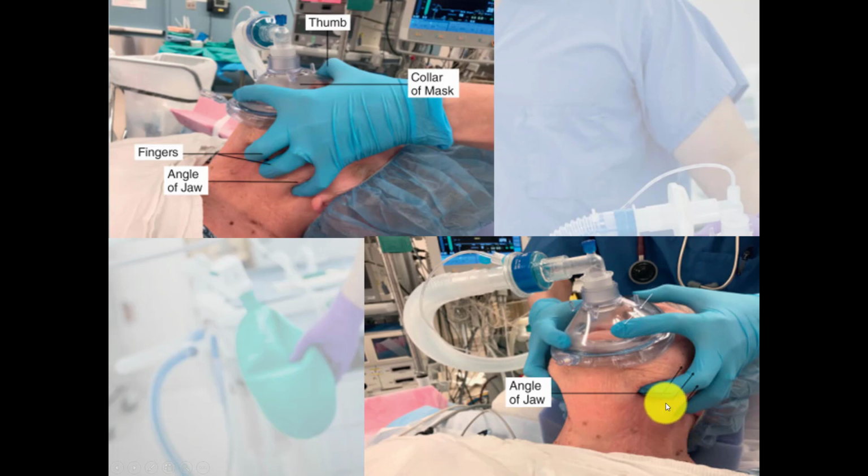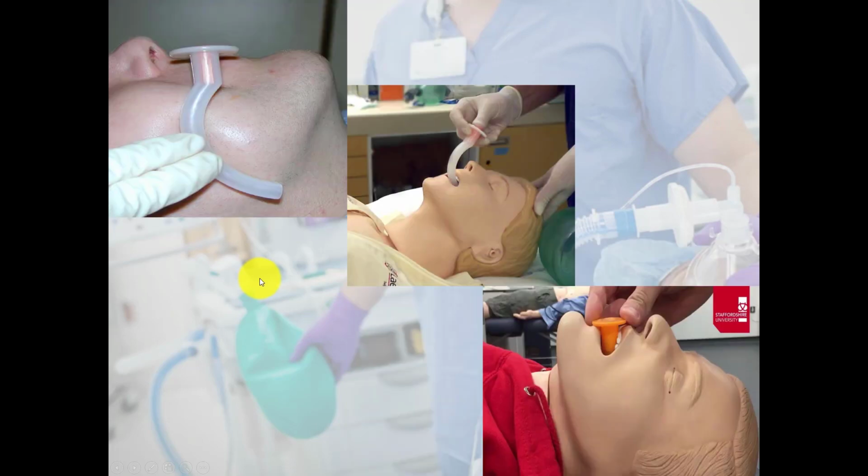Here also you can see the anesthetist using both hands while maintaining pressure over the mask and maintaining the airway. For the Guedel airway, we will take a skill class, in which we will tell you how to measure it and how to insert it.